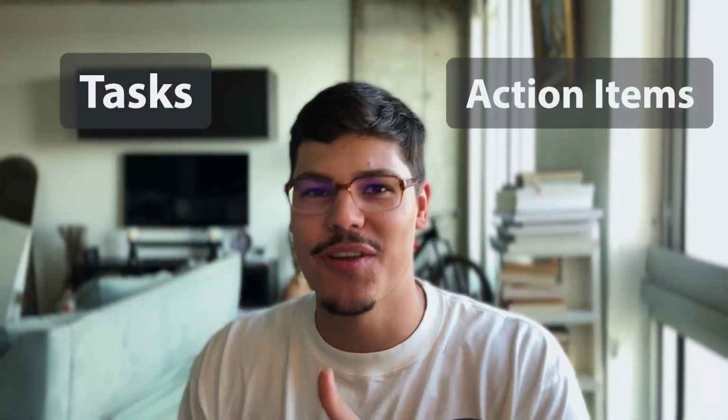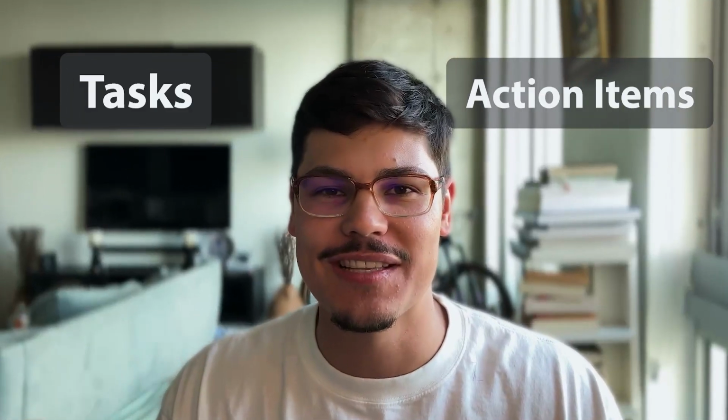Most of the time when we think ClickUp tasks, we think about the actual tasks or the action items that we have to complete, or tracking those things inside ClickUp. But as ClickUp evolved, they built functionality to allow us not only to track our tasks or action items, but to basically track anything that we want inside our ClickUp account.